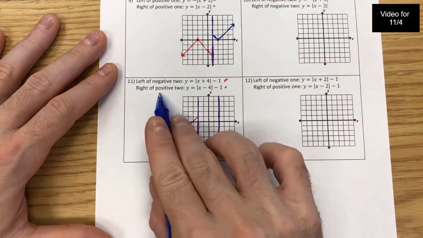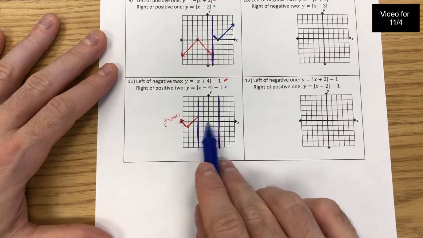And for my right one, now this is to the right of +2, so it's not right here, it's over here.